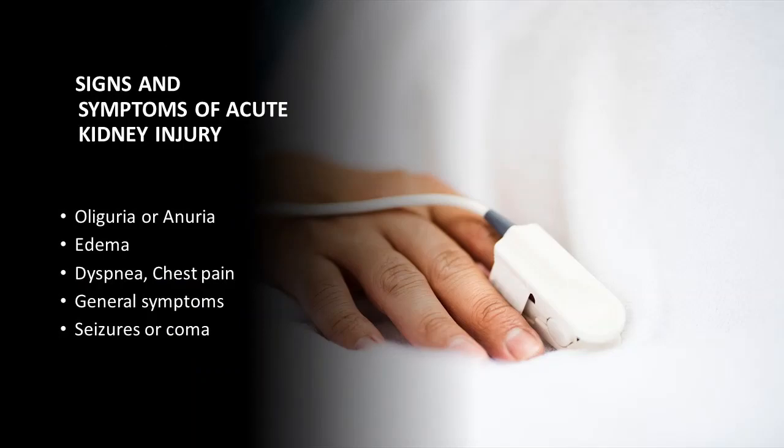Now, what are the clinical implications of acute renal injury? Signs and symptoms depend on the cause and may include too little urine leaving the body, swelling in legs, ankles, and around the eyes, fatigue or tiredness and nausea, shortness of breath, chest pain or pressure, confusion, seizures, or coma in severe cases.